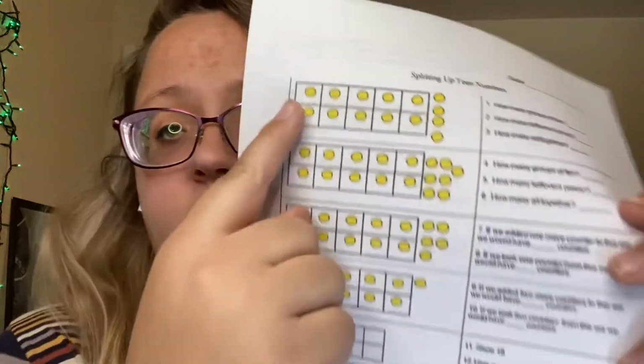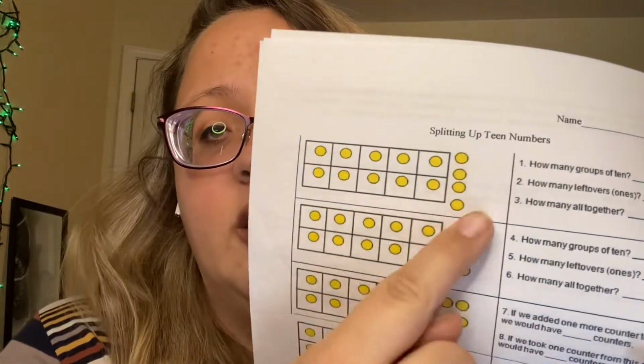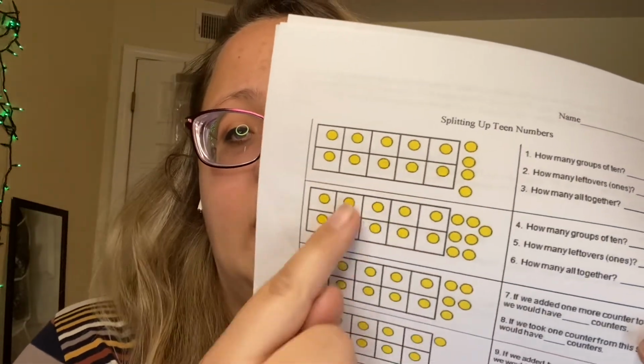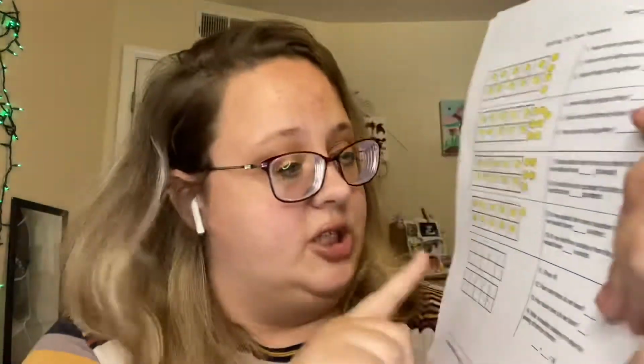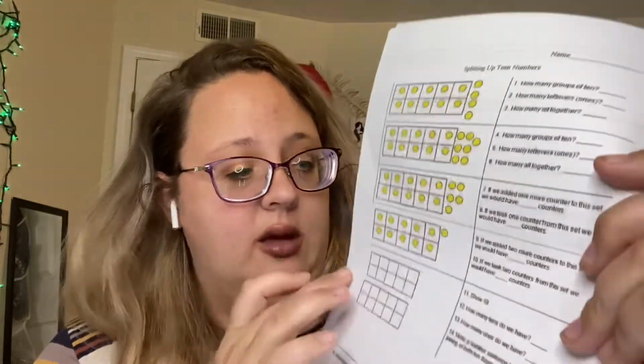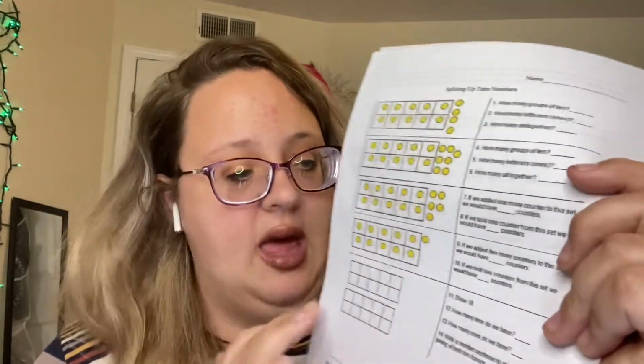And I thought for the assessment, I found this worksheet, and it says how many groups of 10, how many leftovers, how many altogether. And it shows different groups here, like here and here. And then at the very bottom, they have to show. So it says show 18. So of course they would do 10 and 8.